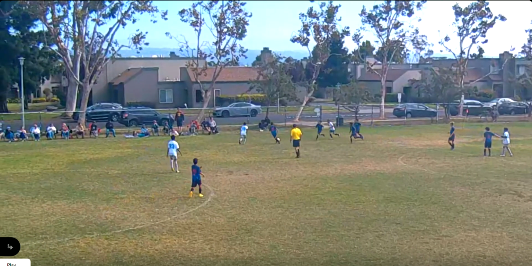And look, the next pass gets intercepted. So we don't have to win the ball in this position. We just have to prevent them from getting past us. And Braden does a really good job in that position.